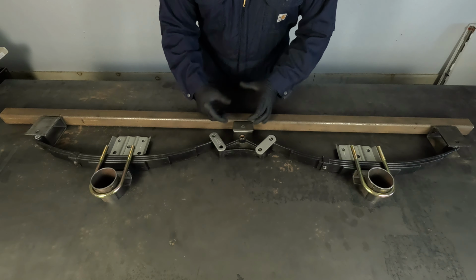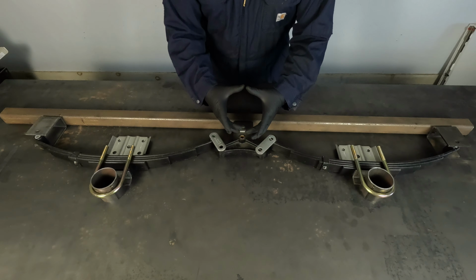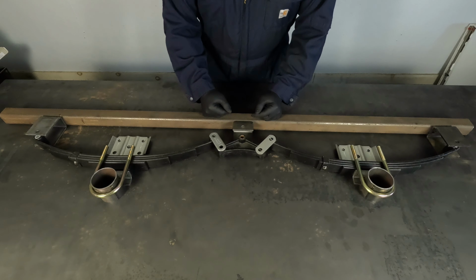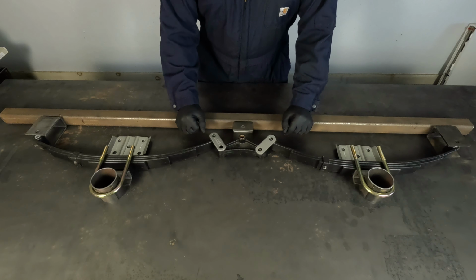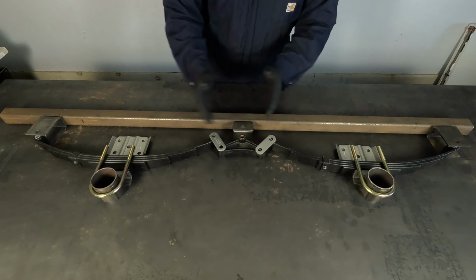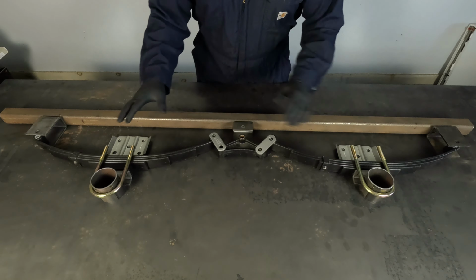Anything bigger than that, and this can be even bigger. You're going to have 3.5-inch axle tubes, 4-inch axle tubes, and 5-inch axle tubes. But today we're going to focus on your standard setups, which is going to be between 3,500 pound capacity and your 7,000 pound capacity axles.